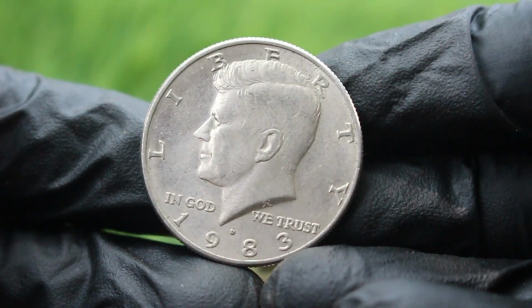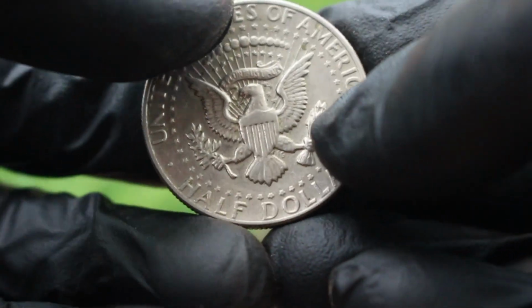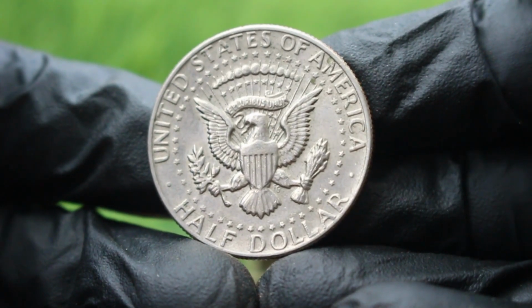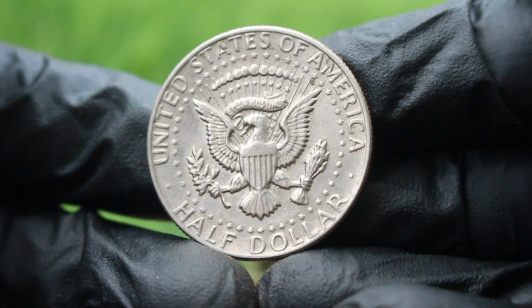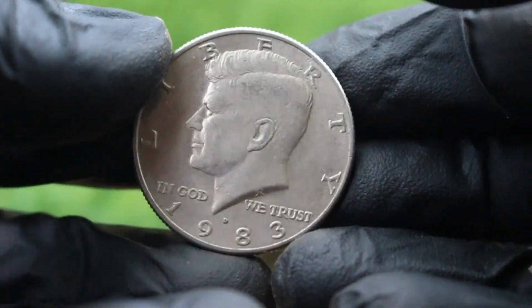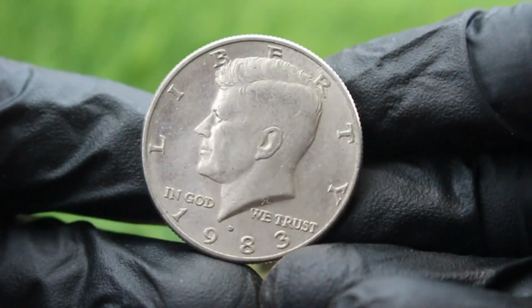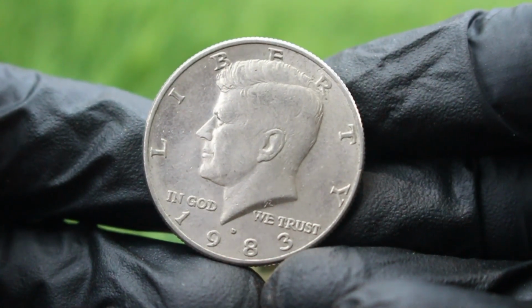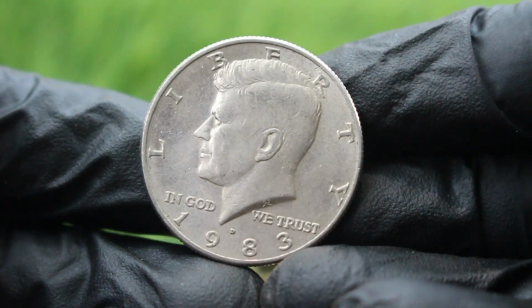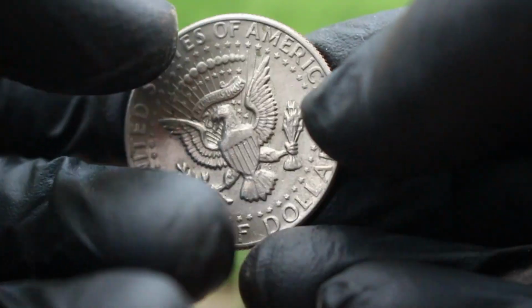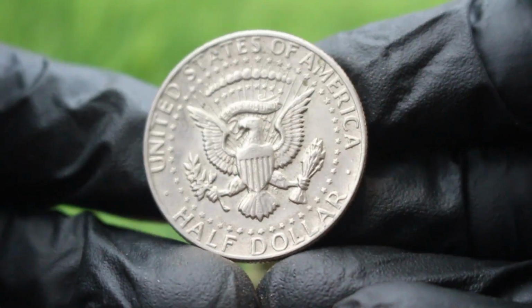In 1983, Canada was in the midst of a new phase in coin production. The silver content that once gave these coins their shimmer and heft had long since been removed. Since 1971, Canadian half dollars had been made of nickel, with earlier versions containing up to 80% silver being phased out. But what makes the 1983 half dollar interesting isn't just its composition. It's how rare it has become in circulation.